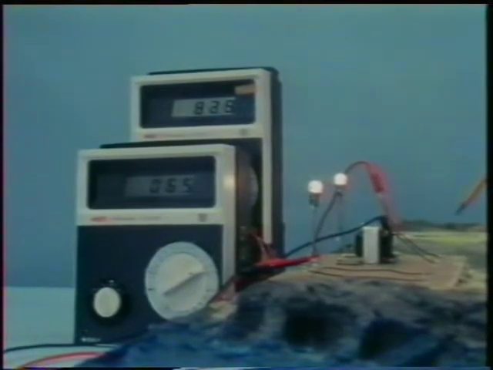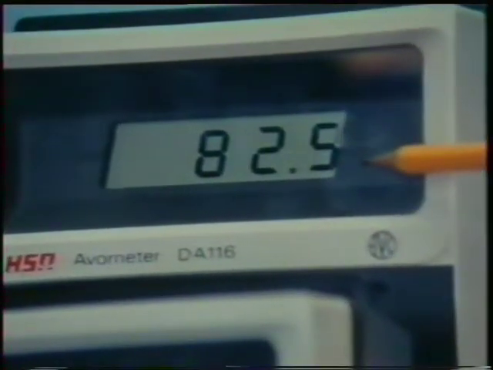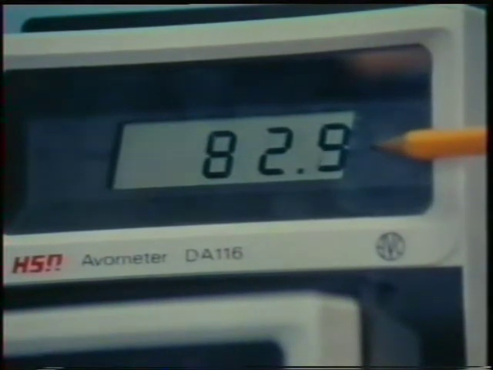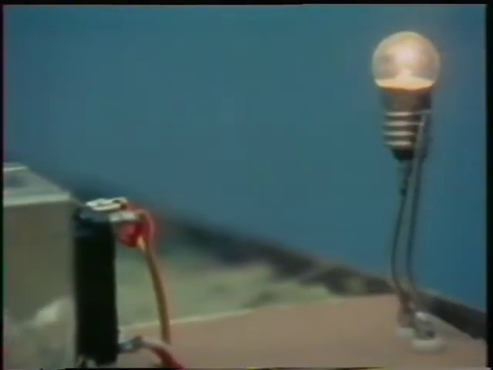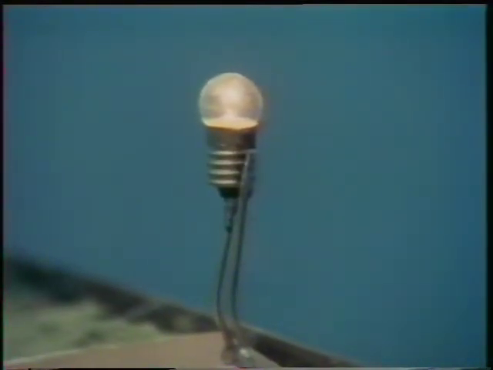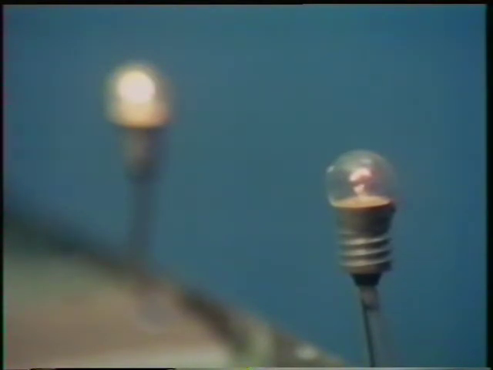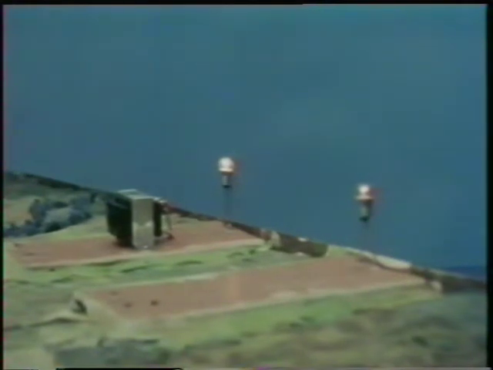A second line is fed through a transformer which raises the voltage to about 83 volts. Much higher than before. The line's the same length as the first one, but there's less power loss at a higher voltage because the current is smaller. It's transformed down again to 6.5 volts, and because there's been a smaller loss, the lamp shines much more brightly than the first one. Compare the two. The lamp fed along the high voltage and therefore low current line is much brighter.